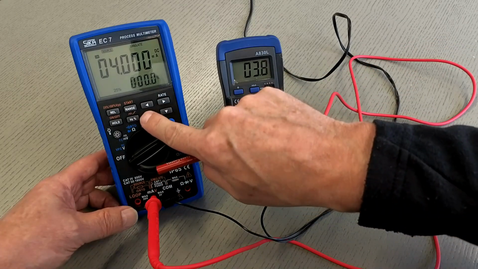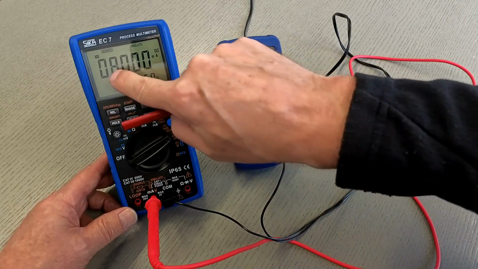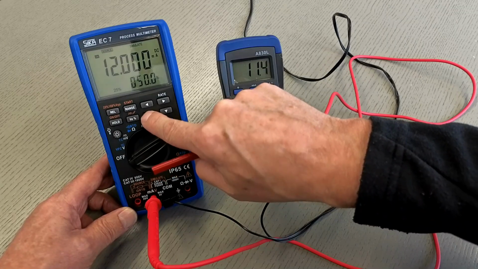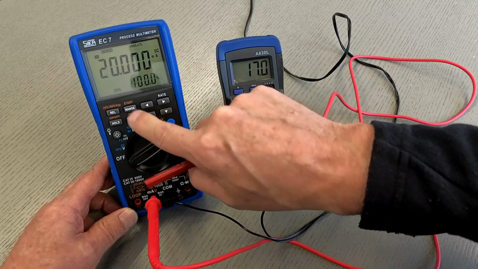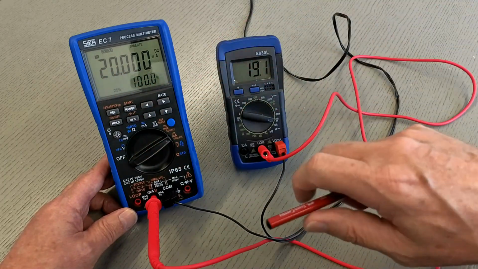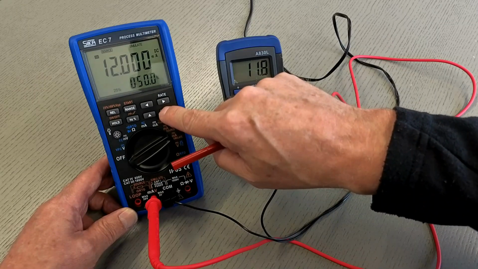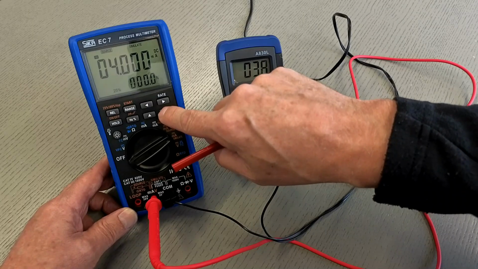And now if I increase the value in steps of 25%, I see 8 milliamp, 12 milliamp, 16 milliamp, 75%, and 20 milliamp is related to 100%. So I can increase or even decrease in steps of 25%.